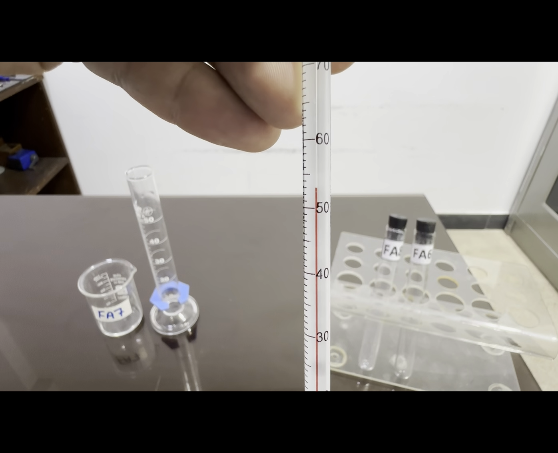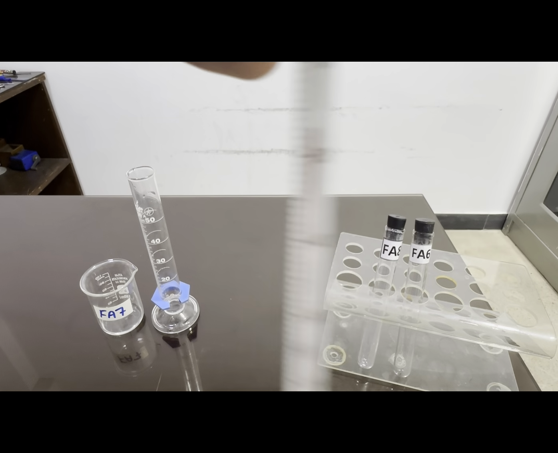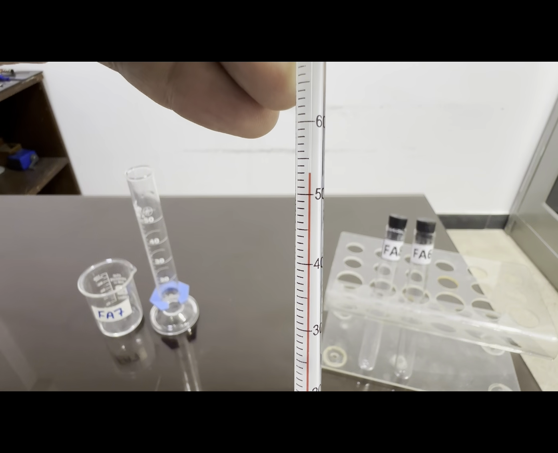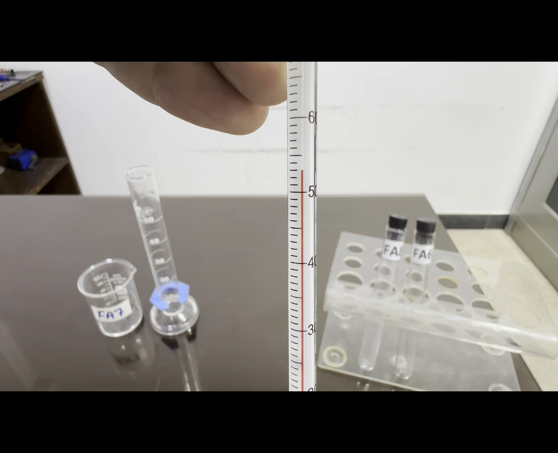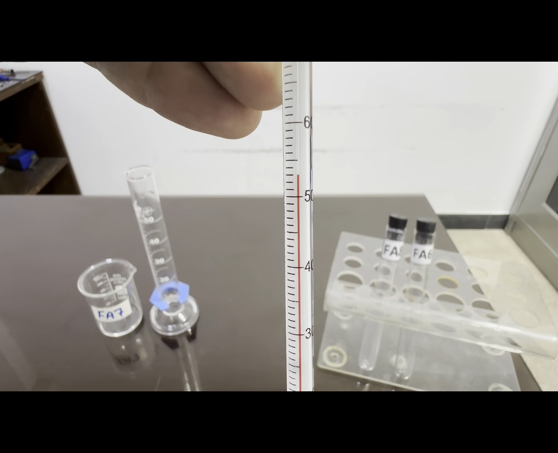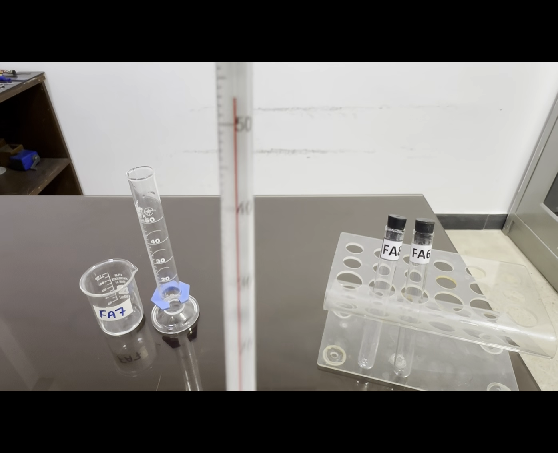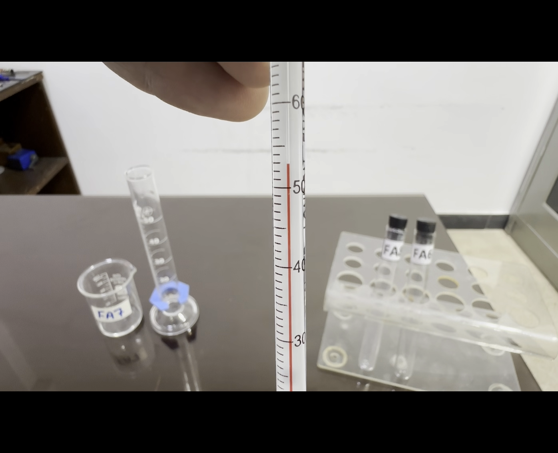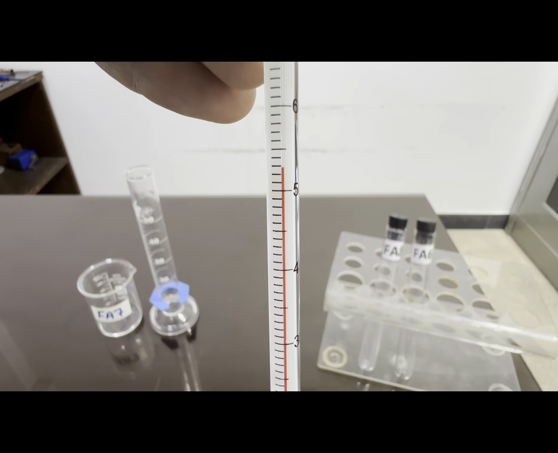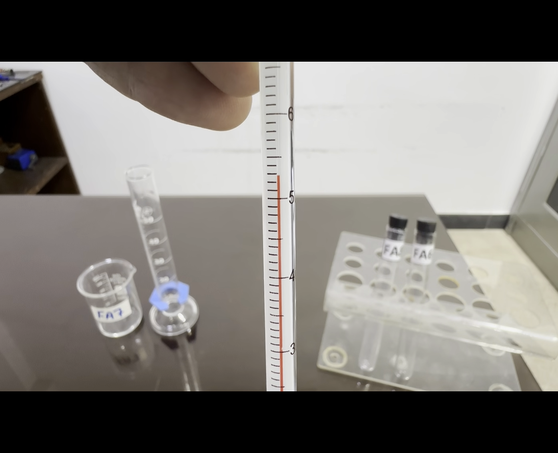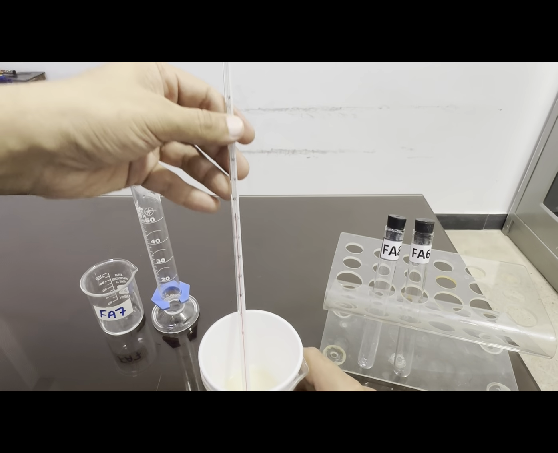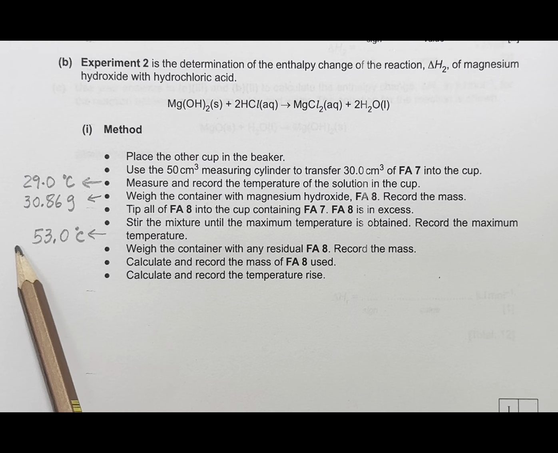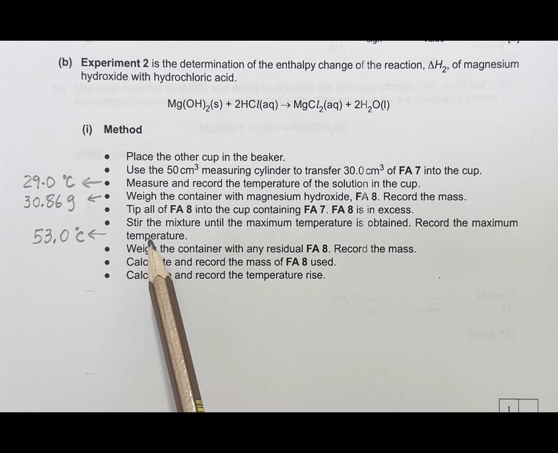It has reached up to 53.0 so far. It has reached a maximum of 53.0 degrees Celsius. Not increasing anymore, rather it starts decreasing now. So the maximum recorded temperature is 53.0 degrees Celsius.